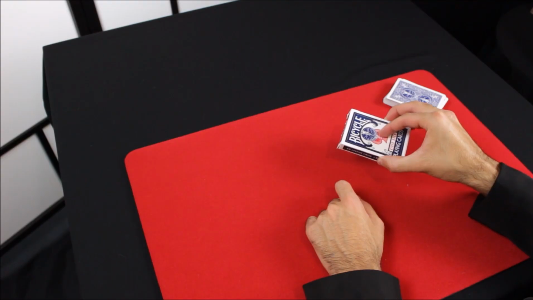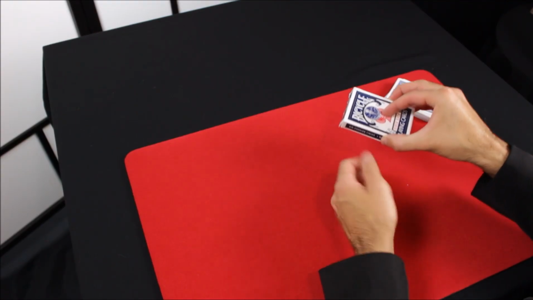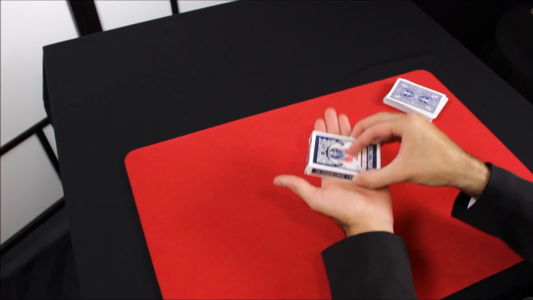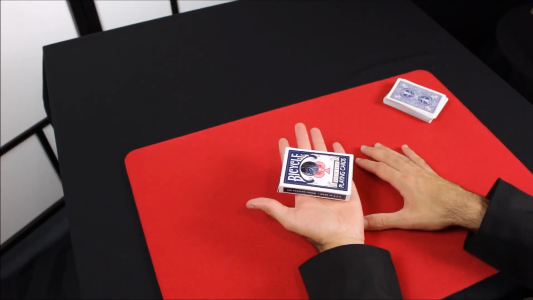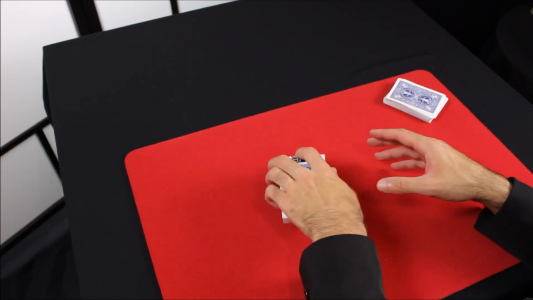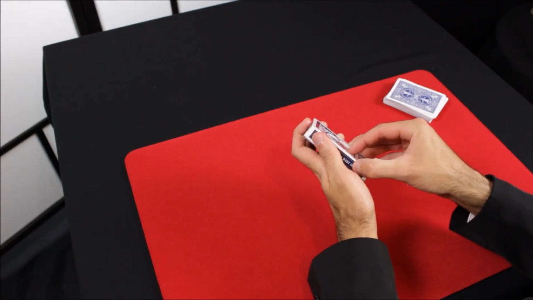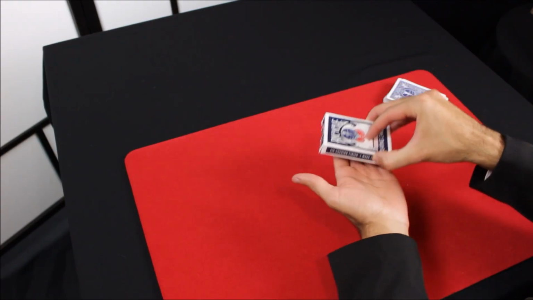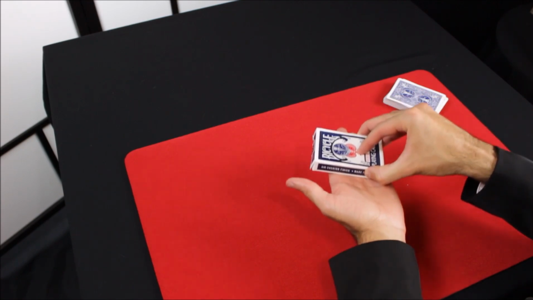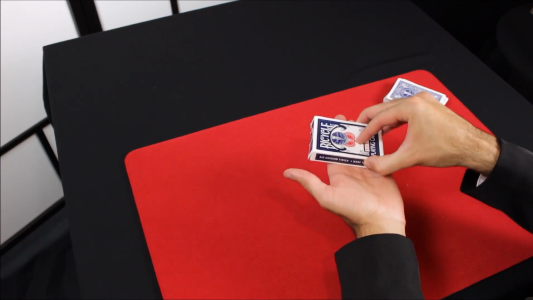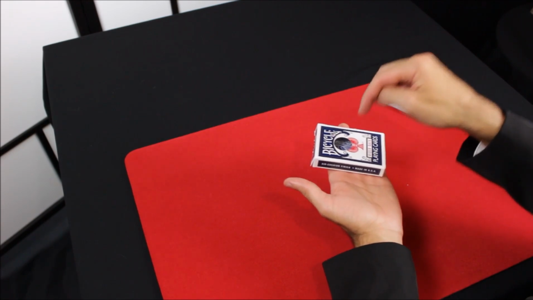So the spectator sees that all the cards are in the box, and you put it in his hand and you make pressure. Okay, you release pressure and the deck vanishes. Okay, sorry for my English, but I hope you will understand. Okay, and you make the vanishing like this. So watch the third version for this method.